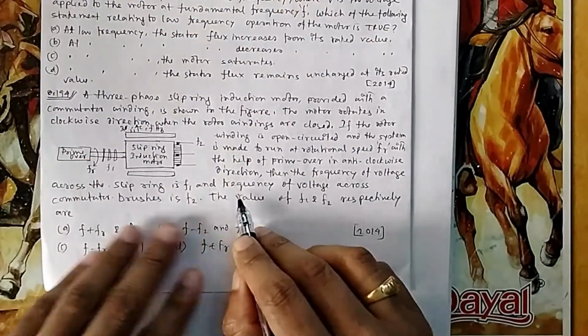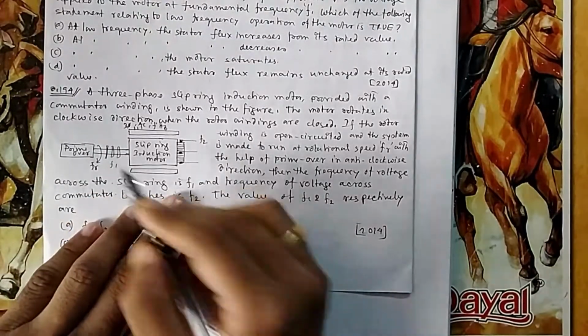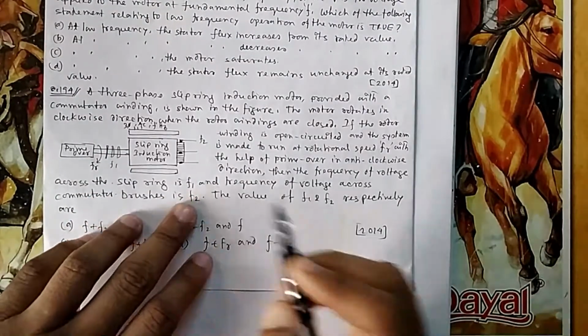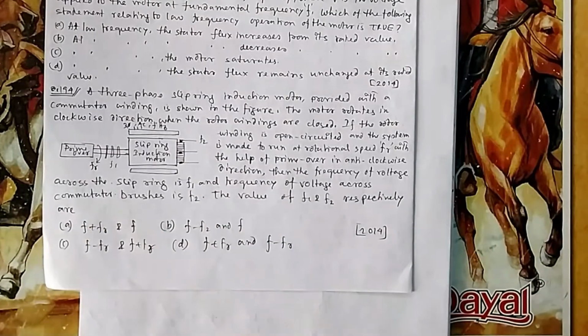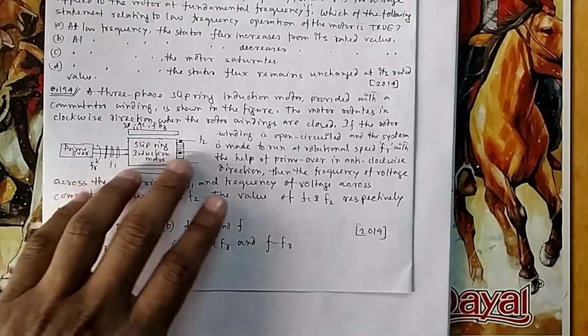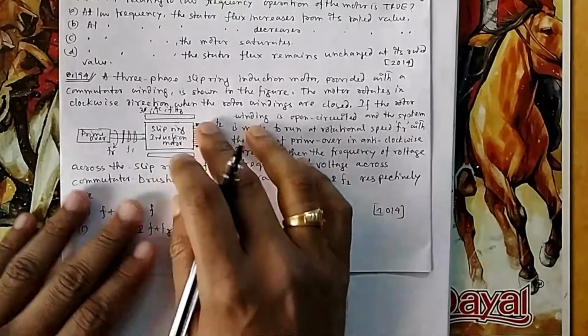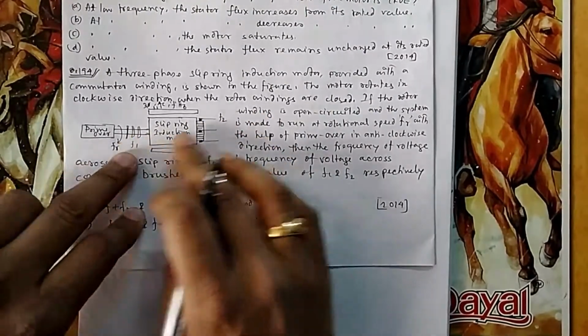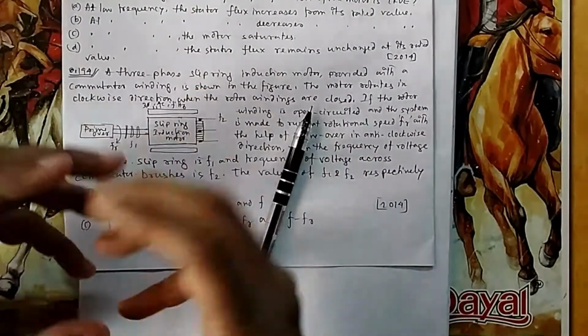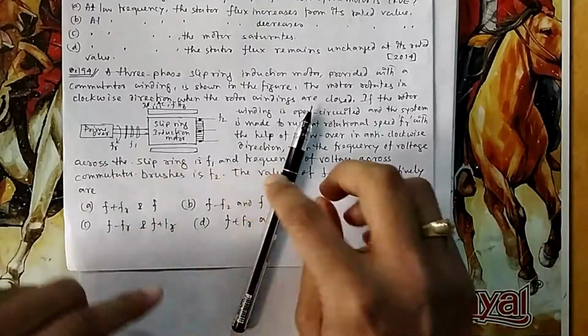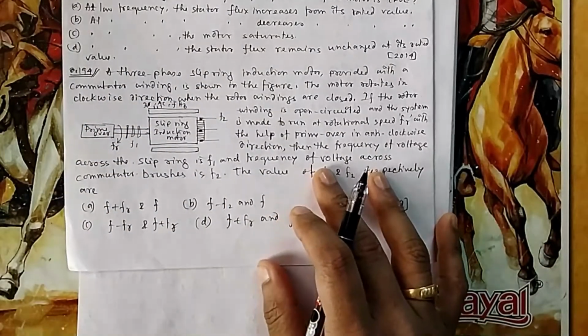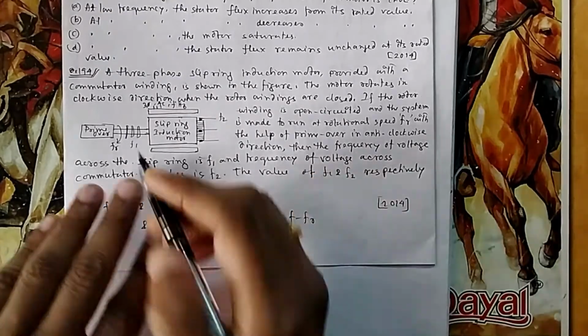Then the frequency of the voltage across the slip ring is F1 and across the commutator brushes is F2. What are the values of F1 and F2 respectively? Now this is a very fundamental difference between your slip ring and commutator. If you understand the mechanical composition of this, you can easily answer this one. Now think about the slip ring.